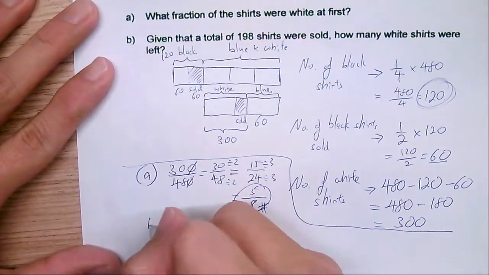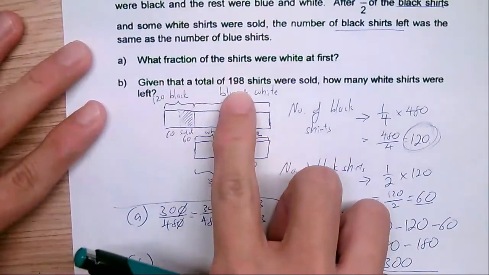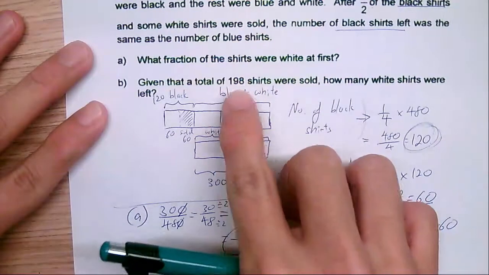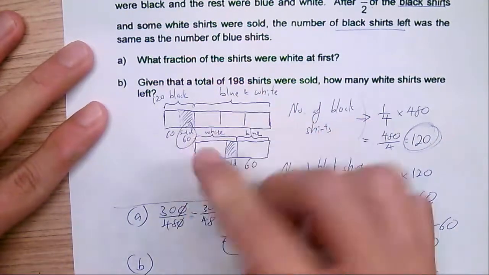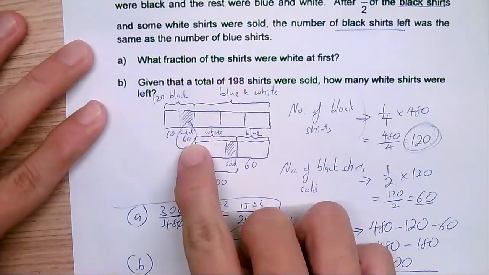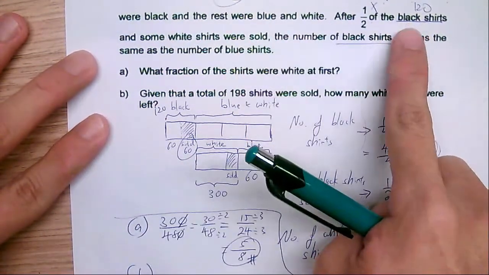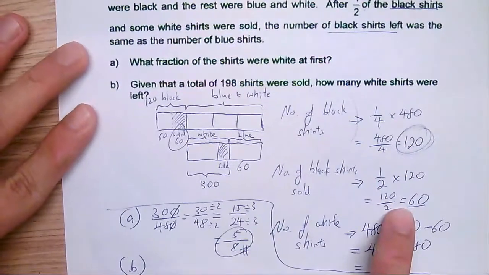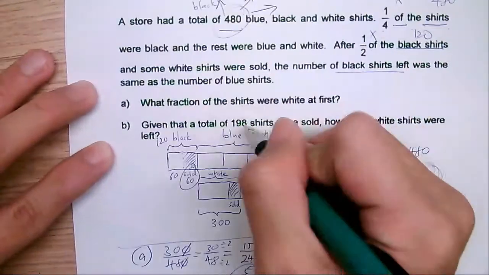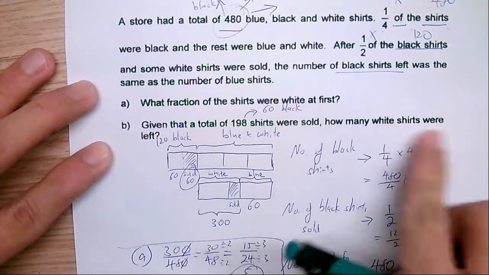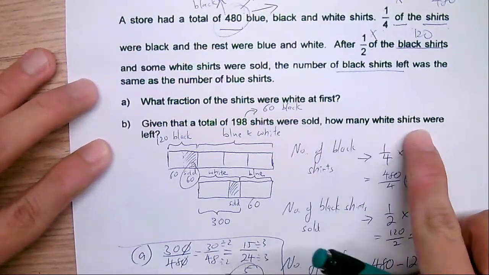Now, next part B. They said that a total of 198 shirts were sold. Wait, we know that out of the 198 shirts, 60 belong to the black ones, because they said that half of the black shirts were sold, and we calculated half of the black shirts is 60, remember? So out of this 198, we have 60 black, and they're definitely going to ask us how many white. See, I knew it. So they say how many white shirts were left.